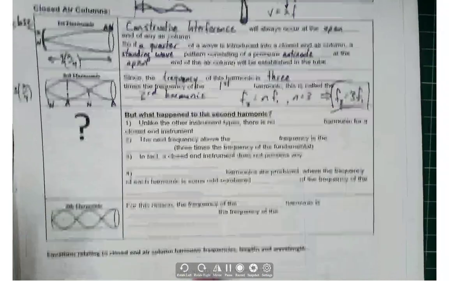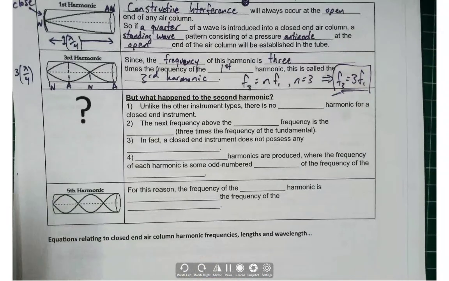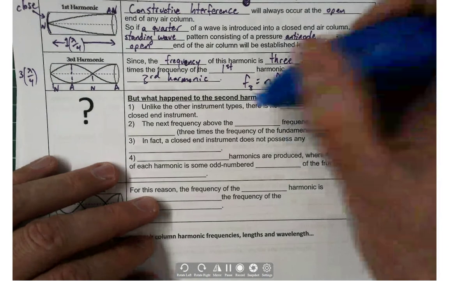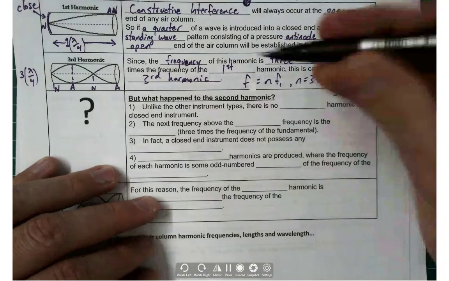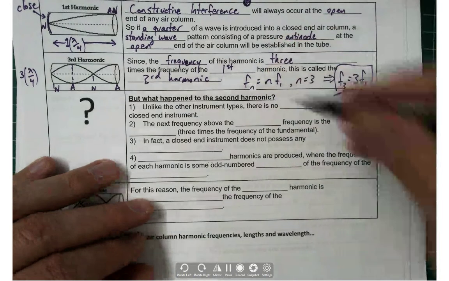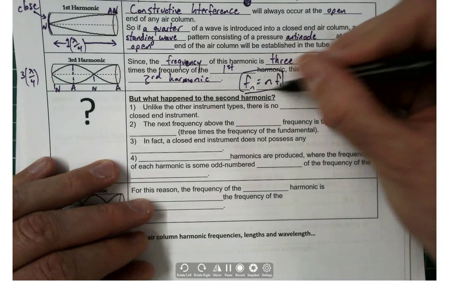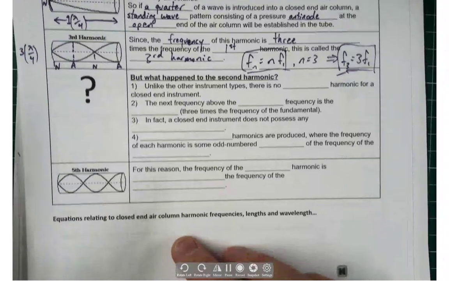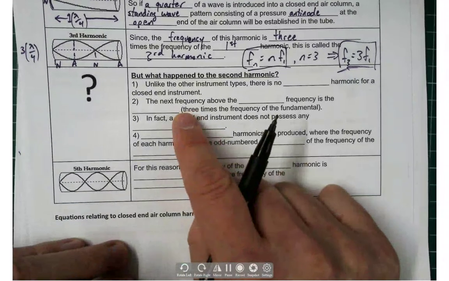Oh, I guess I did make a little mistake. I meant to write the general equation, and I jumped right to writing F3. So this is F sub n for the general equation, and specifically F sub 3 for the third harmonic. All right, there's this follow-up question, because so far I did the first harmonic and the third harmonic.